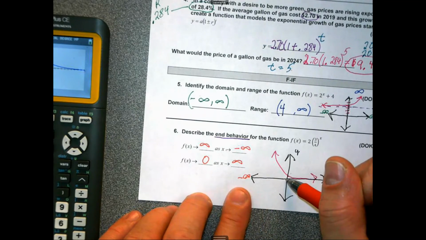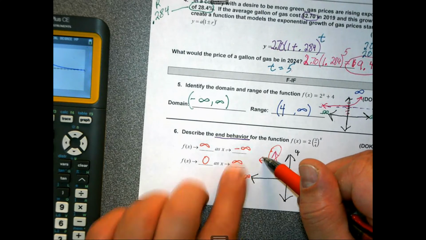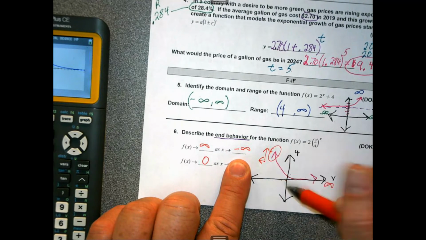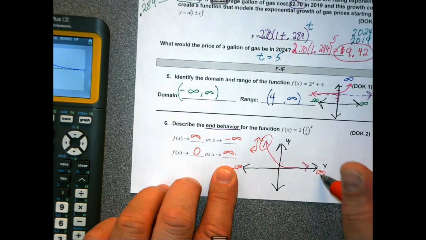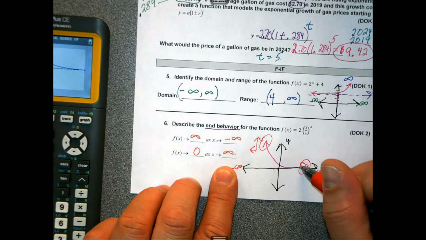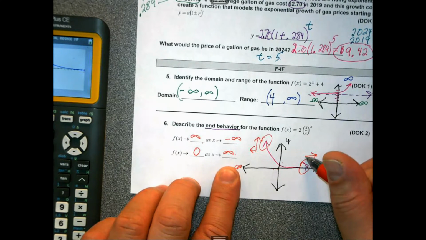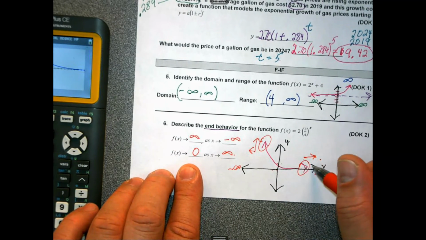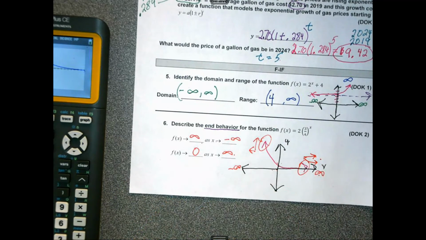As my x goes to the left, what's happening to my y? It's going up, positive infinity. As my x gets bigger, goes to the right, what's happening to my y? Well, it's trying to get to that y equals 0 line, or the x-axis, right? You're looking at the end behavior.